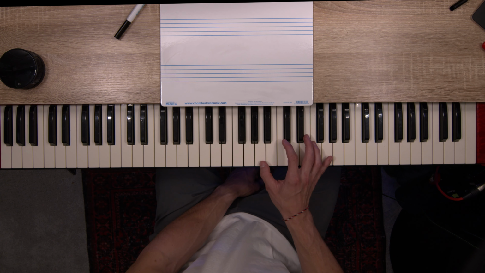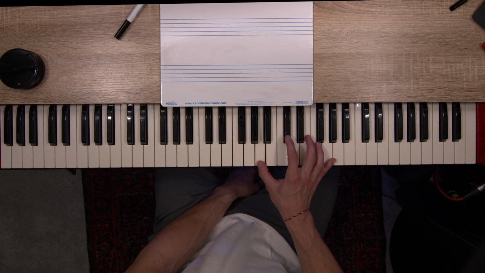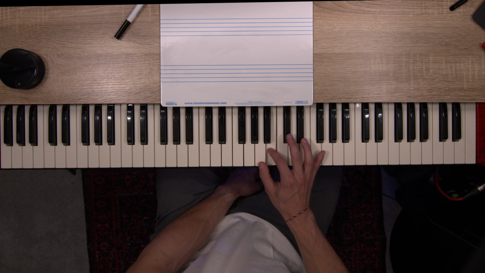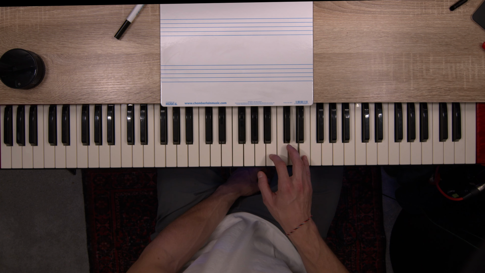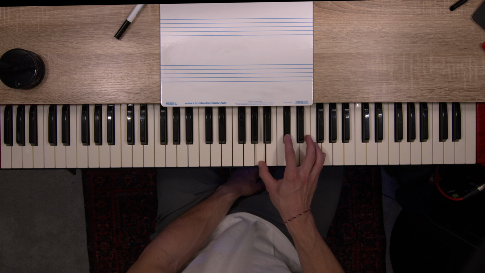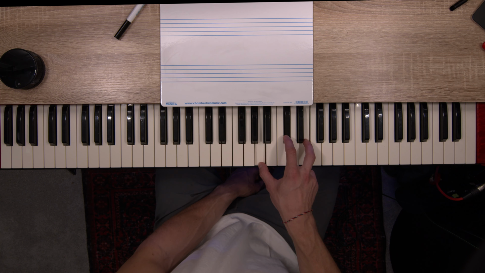Cool. So our first, and where was our third? 2, 3, so it's 3 here. And then our fifth, so that was 1, 2, 3, 4, 5. So 1, 3, and 5. So this is A major.